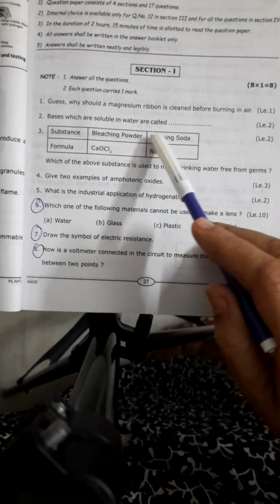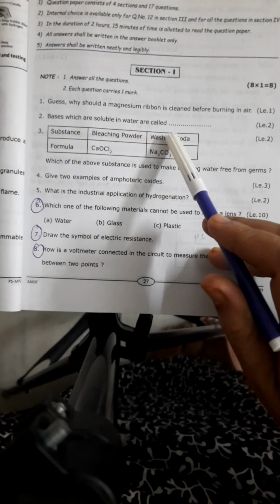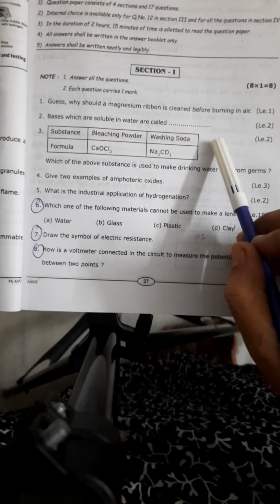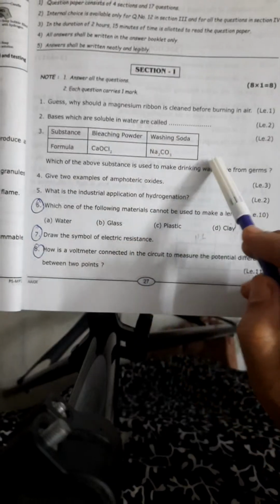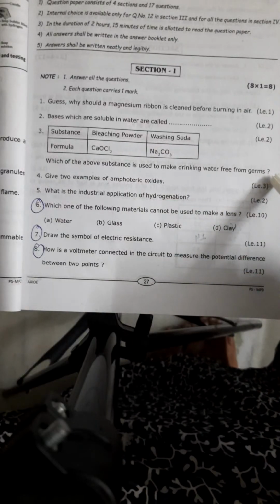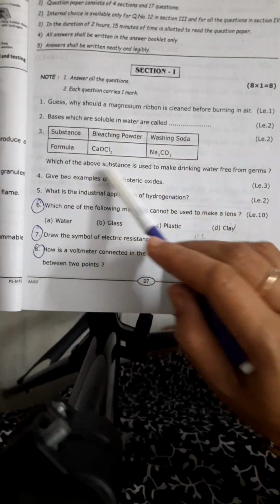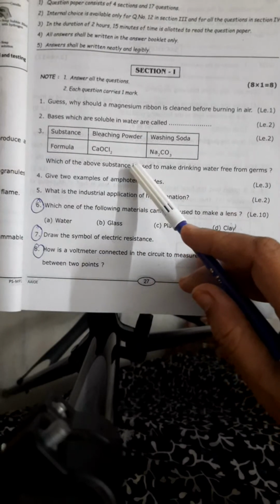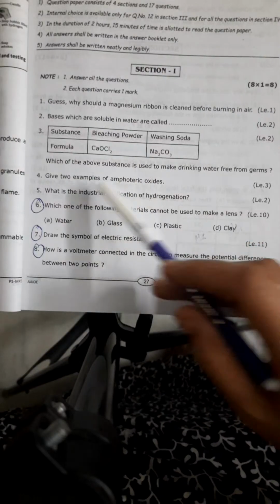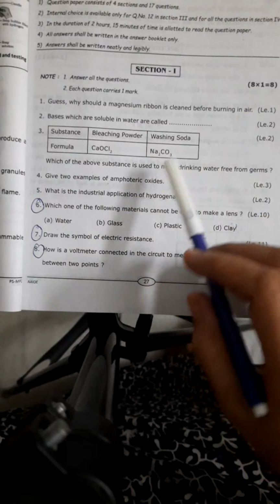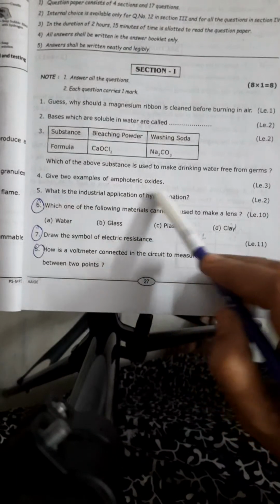Bases which are soluble in water are called alkalis. Water soluble bases are called alkali. Substances: bleaching powder, washing soda. Formula is given. Which of the above substances is used to make drinking water free from germs? Bleaching powder. Very good. Some of you wrote to remove impurities. It's not asked to remove impurities. Out of them, which is used to kill the germs? Bleaching powder. Good.